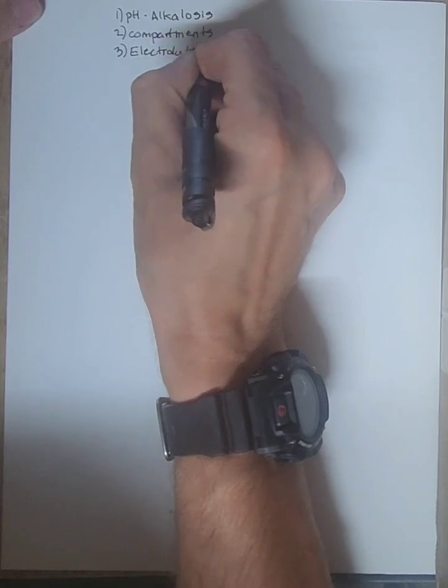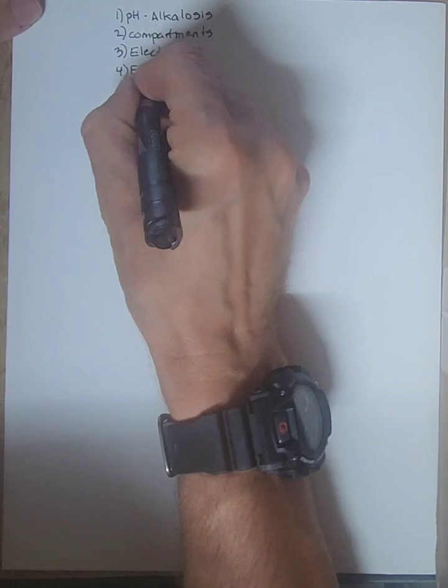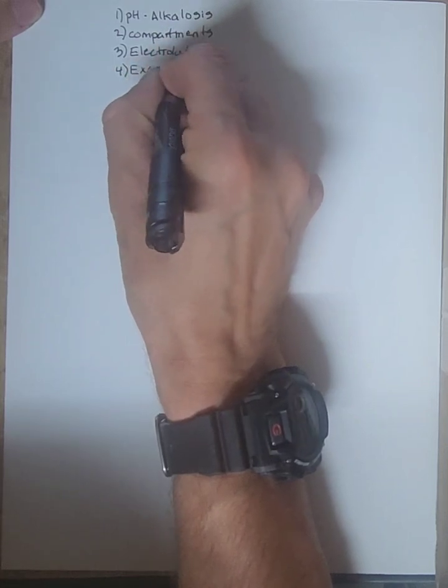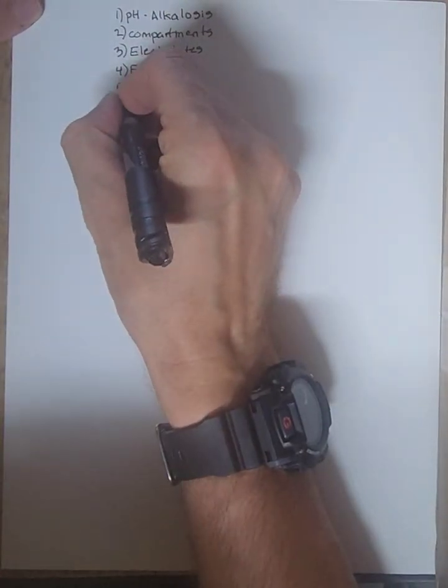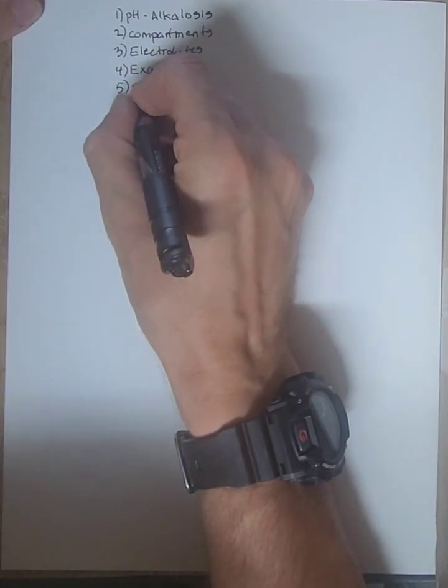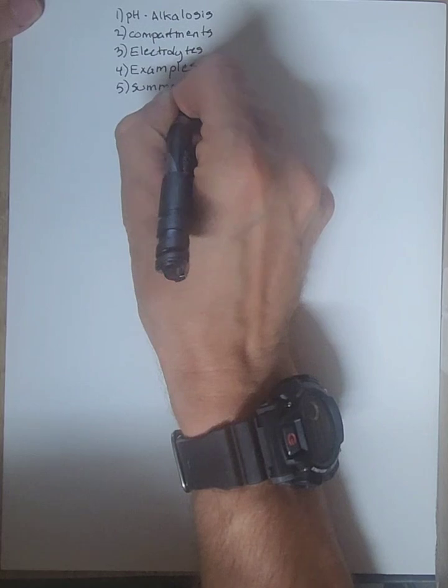And of course, we'll give some examples involving more than one part of the body, more than one system. And then I guess I'll summarize, and throughout, if I think of a couple things that are cool to add that I didn't include here, I might just do that.